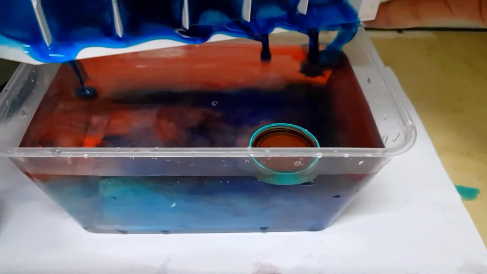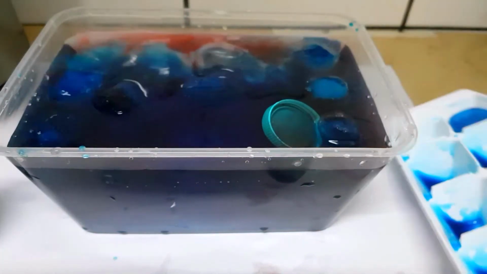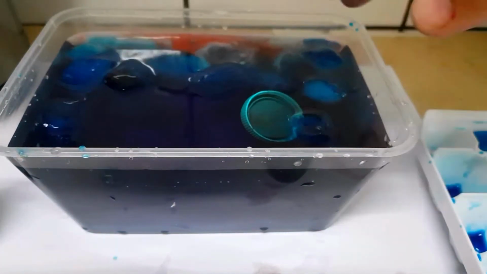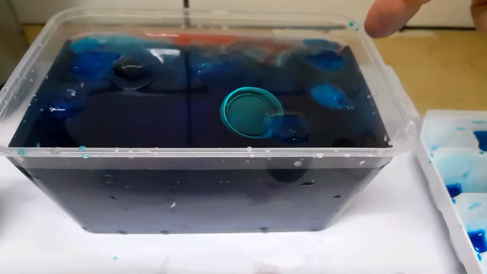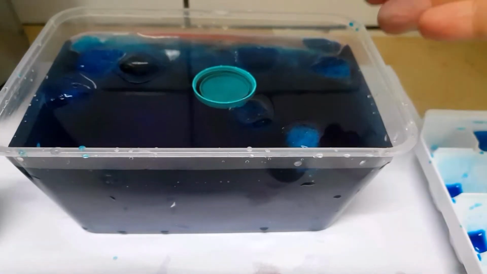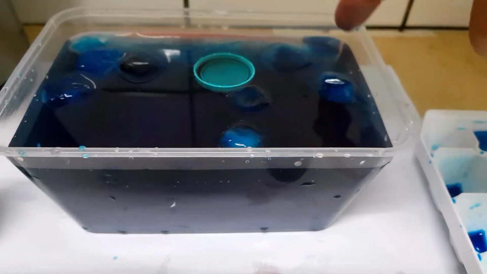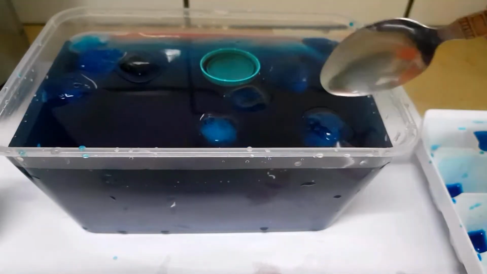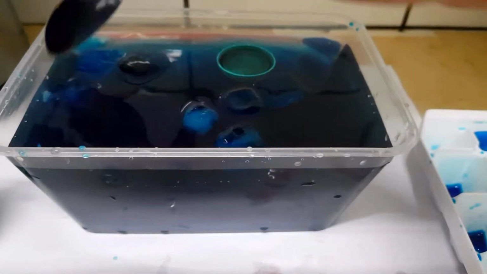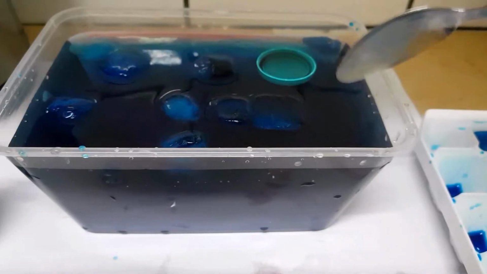Aha, now all of the ice cubes float. Can you see that? All the ice cubes float. How did this happen? The ice cube is colder than water. We said that when we have cold water, these colder things will be denser than the hotter ones. Now the ice, of course, is colder than water.